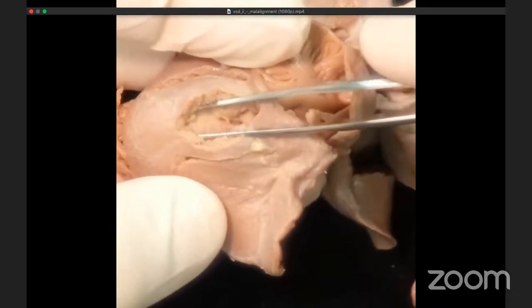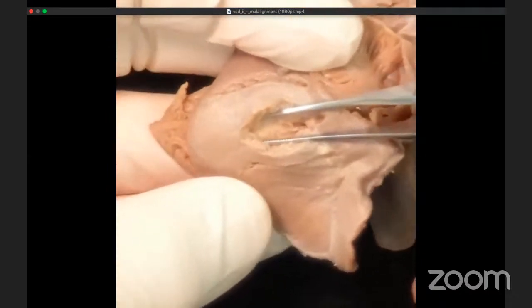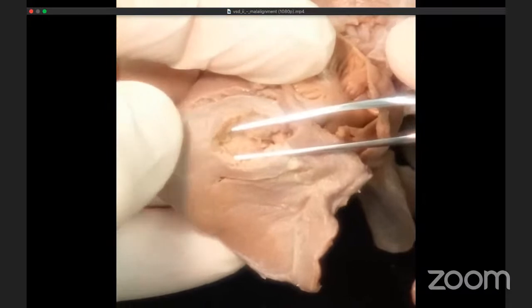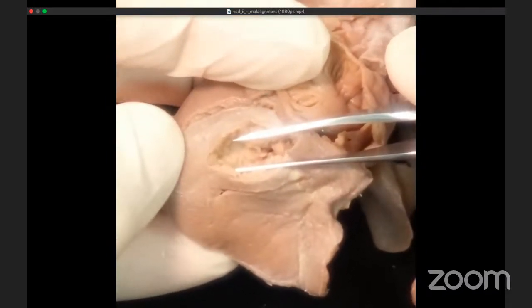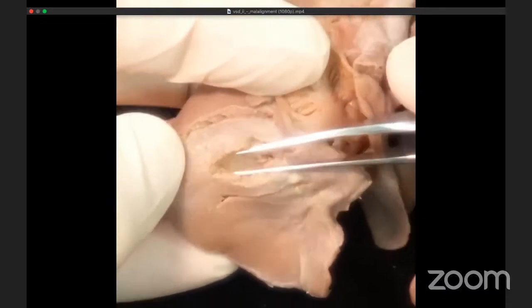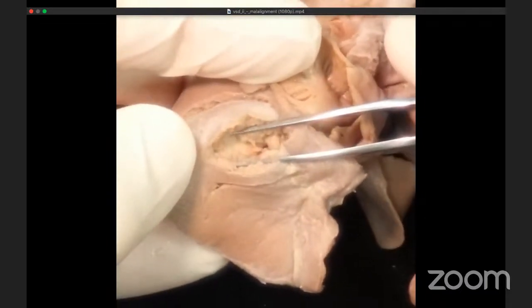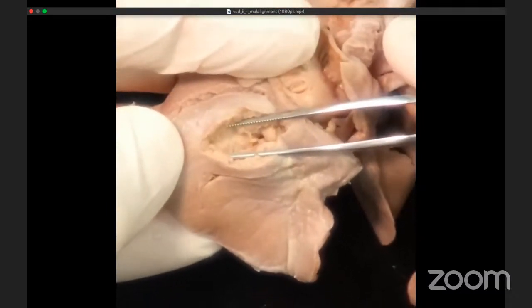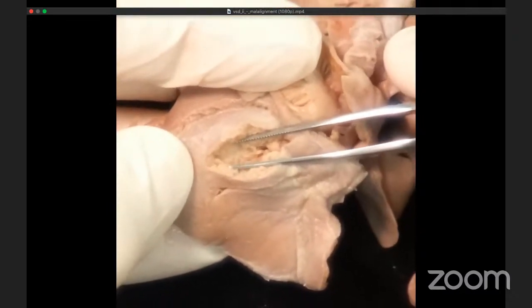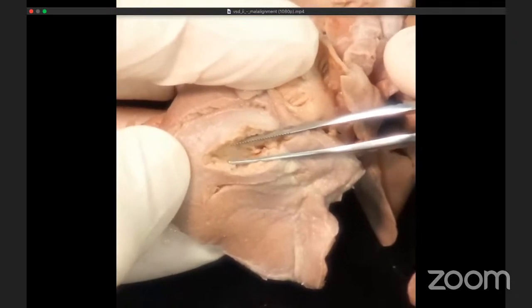So if we just open that up again, you'll see there's a smooth endocardial surface there. There's no inlet and no outlet from this chamber because of that excessive transfer of the AV junction to the right side, and both great arteries remained over the morphologic right ventricle.